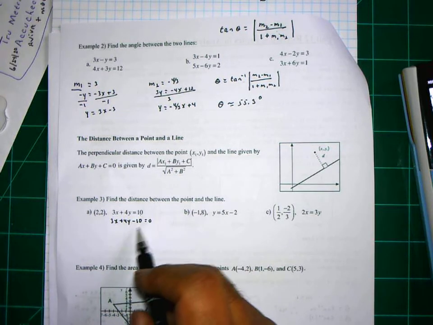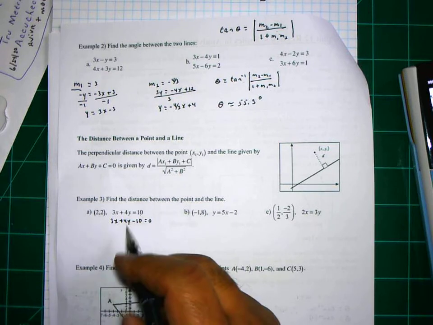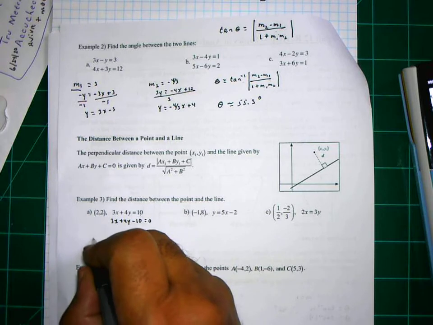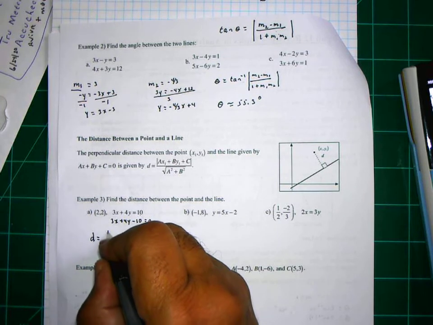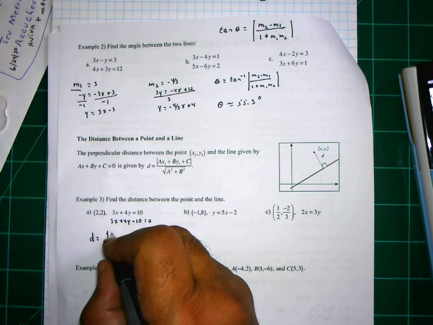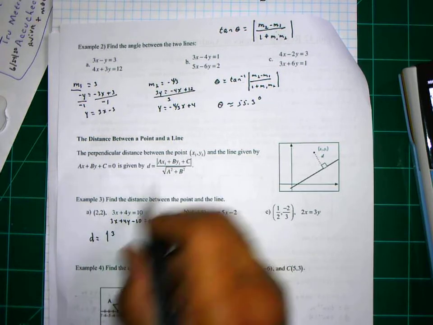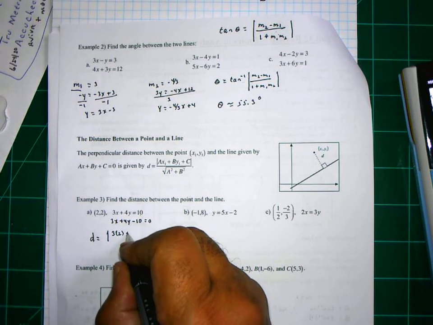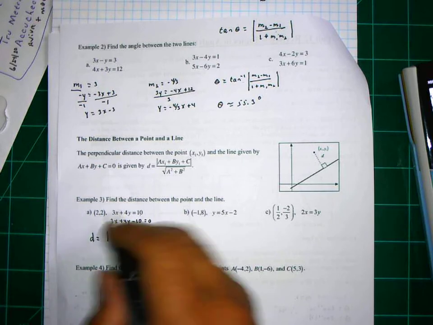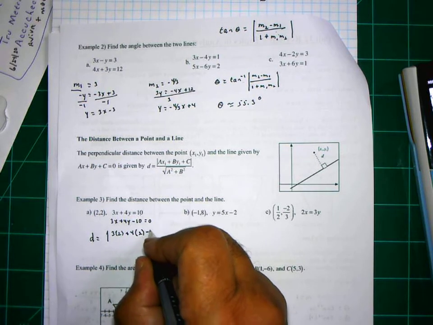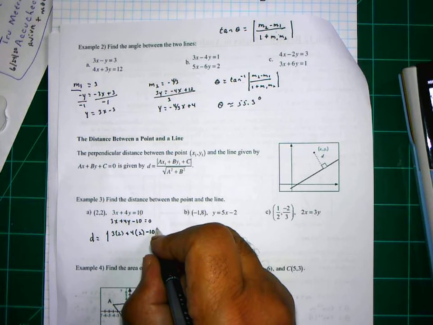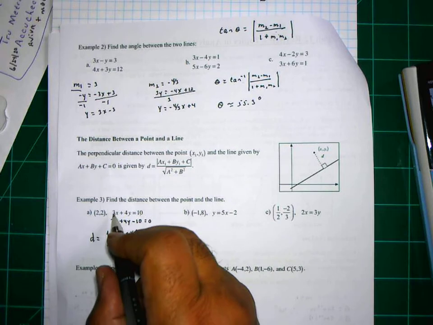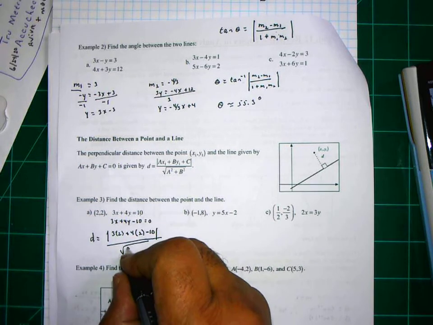Now x in this case is going to be 2. So the distance is going to be the absolute value of a, which is 3, and x is 2. This is my x here, plus 4. My y is going to be 2, minus 10, divided by the square root of a squared. A is 3 and 3 squared is 9. B is 4, b squared is 16.